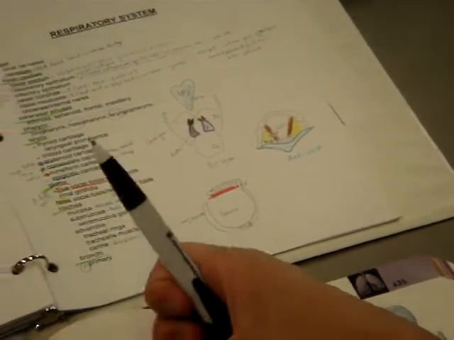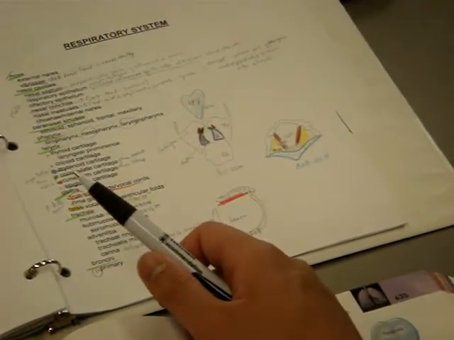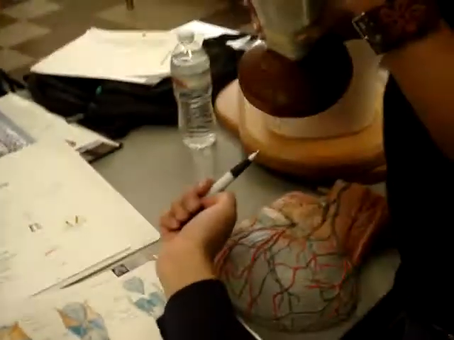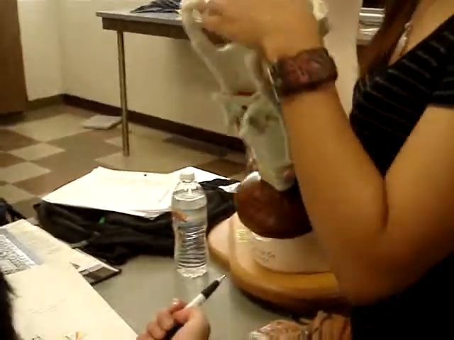The cricoid is below the thyroid, which is this one. We'll talk about that next. Can I borrow the model? Okay, are we good with the true and the false vocal folds?